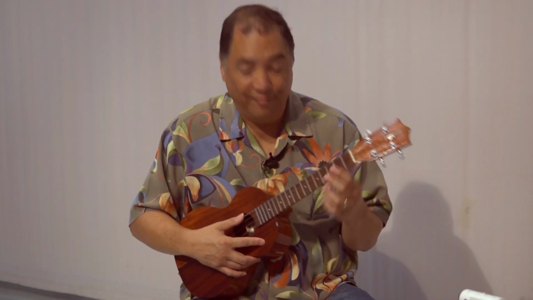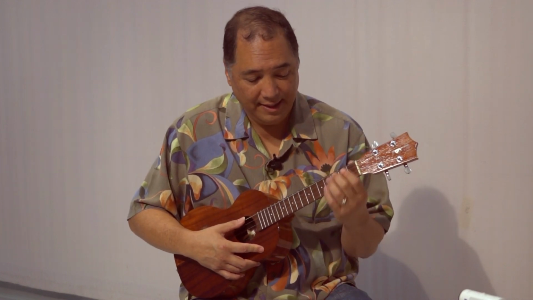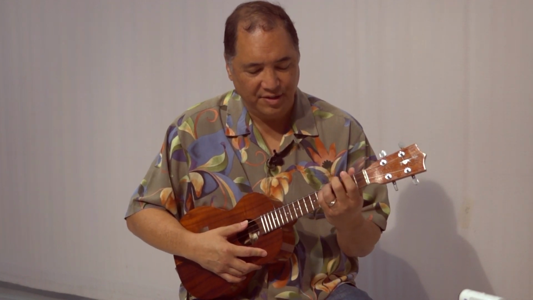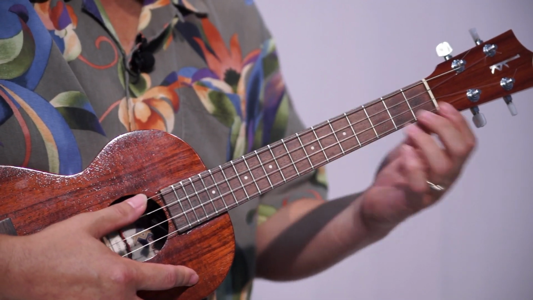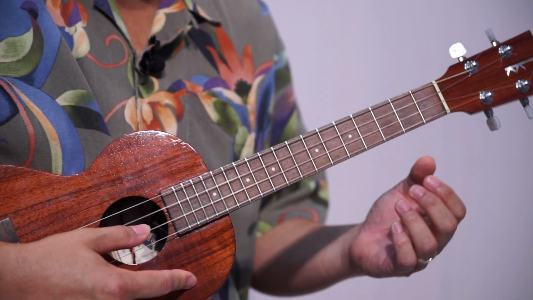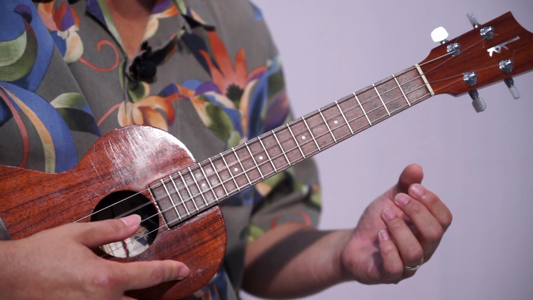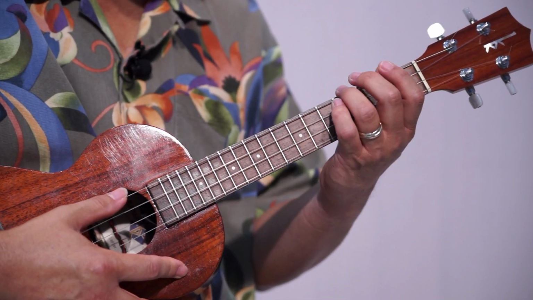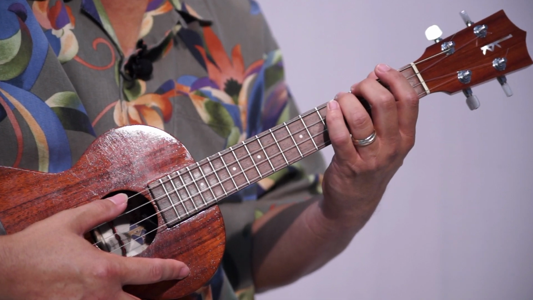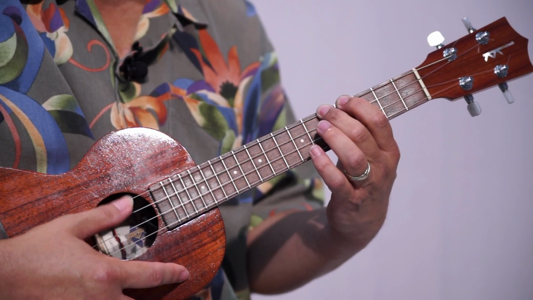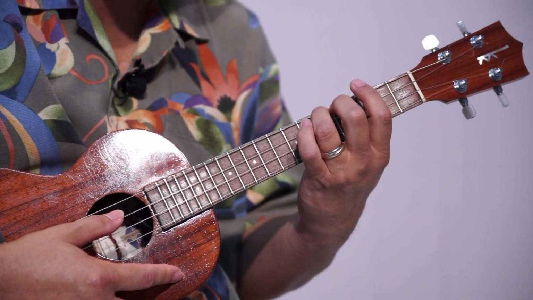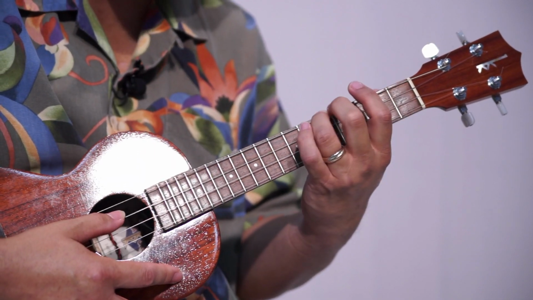Okay, the first thing right off the bat is this idea that you're sliding into a note. Okay, I want to get to this note. This is the target note, the C, and I want to approach it from a half step below without actually playing two separate notes. I want to slide into this note.